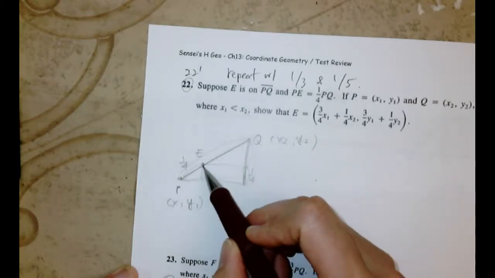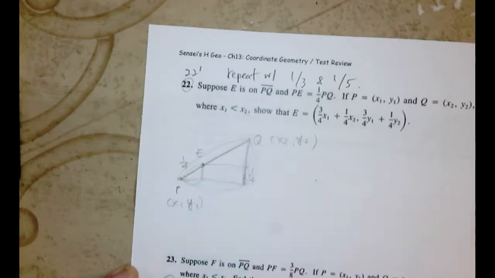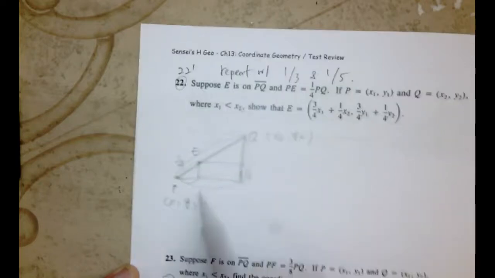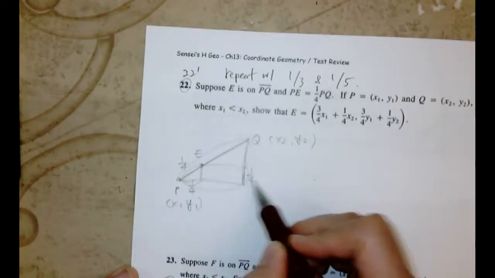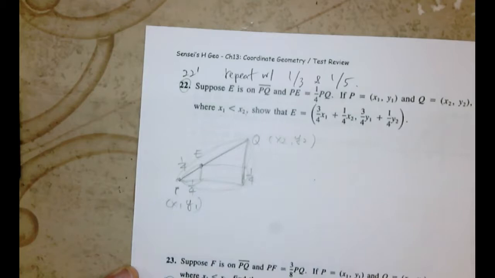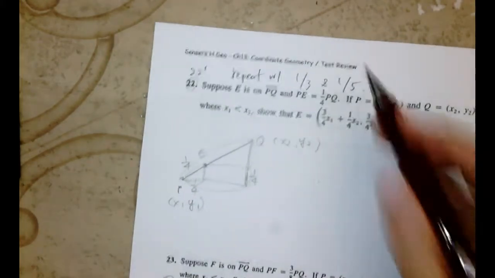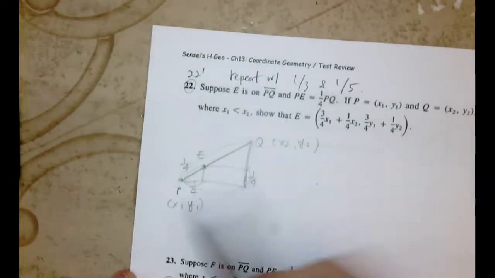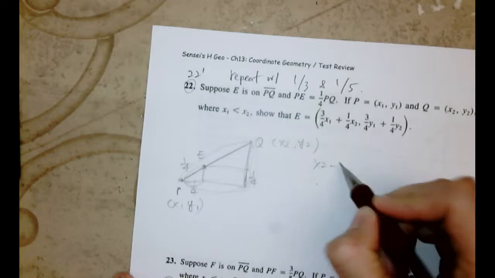And then this over this should be a quarter too. So this distance should be a quarter of the whole thing, and this distance should be a quarter of the whole thing. That should give you the coordinate of E. So let's just look at the x. The whole thing is x2 minus x1.